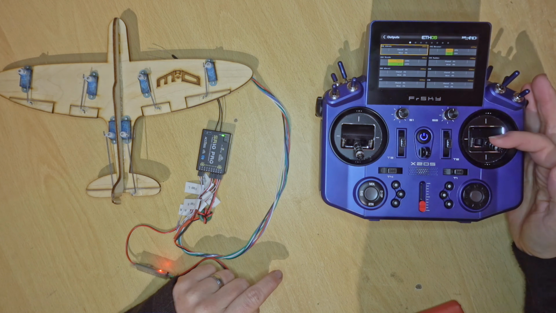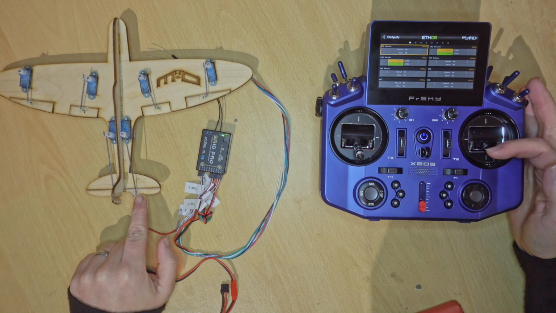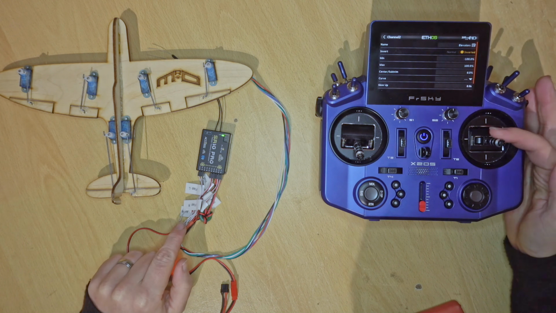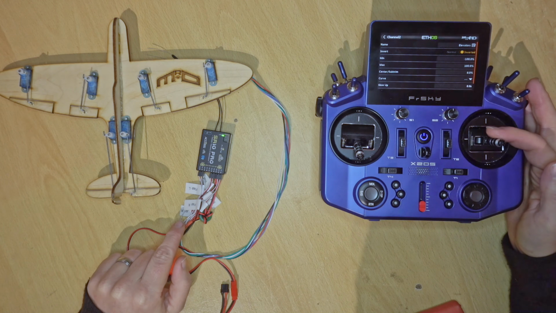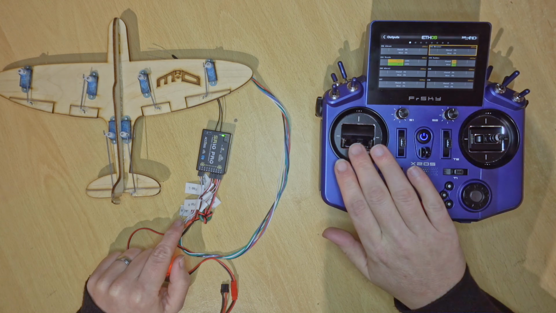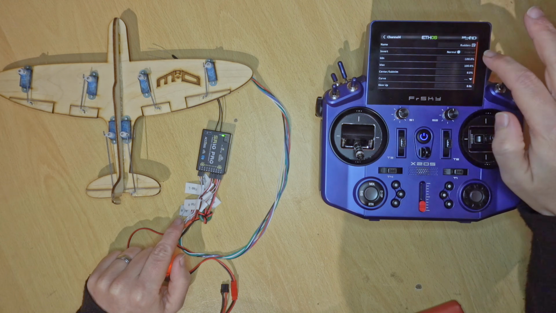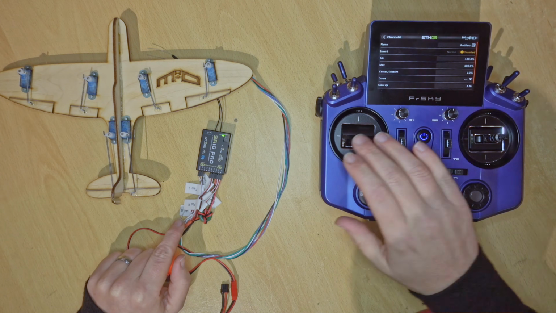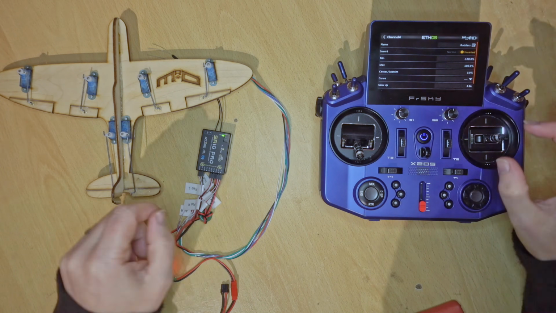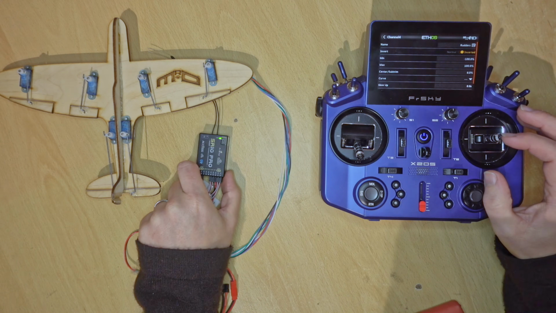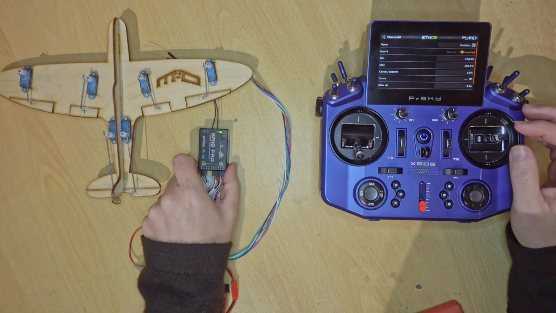If I pull back on the stick, the elevator is nosing down, so we want to reverse this, which is now correct. And finally, the rudder again is inverted. So there we go. So now all our controls are going the correct direction, and our stabilisation is going the correct direction also. So we can check again.